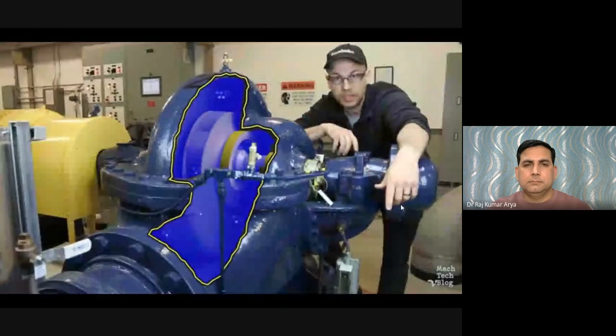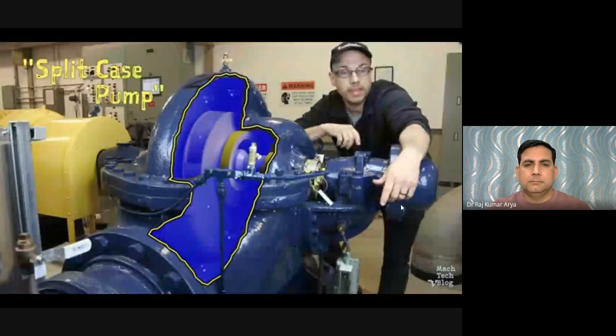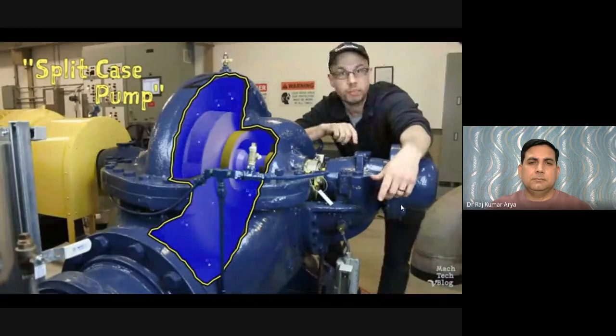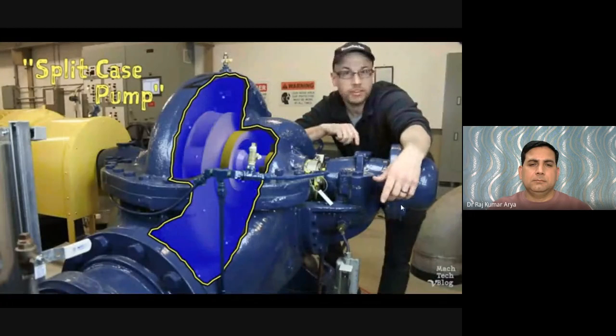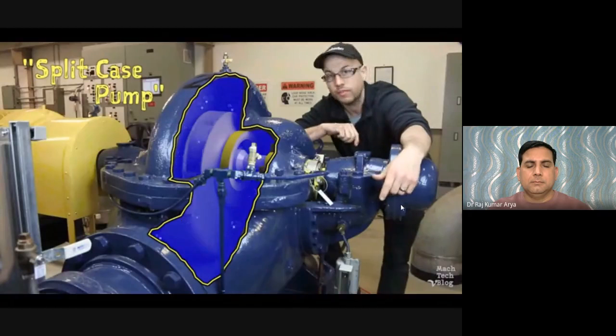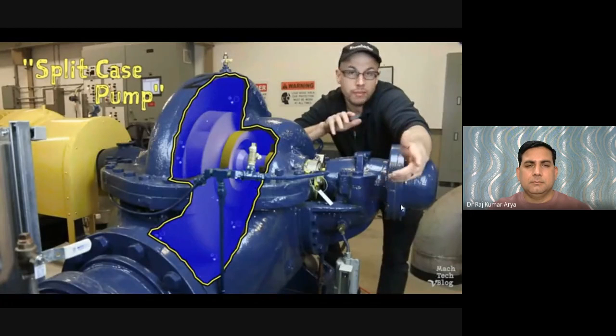Now, those are all pretty convincing reasons to go run out and get yourself a split-case pump right now, but of course there has to be a disadvantage. Because the manufacturing processes and the sealing requirements for split-case pumps are much more elaborate than for end suction pumps, they're also naturally more expensive.